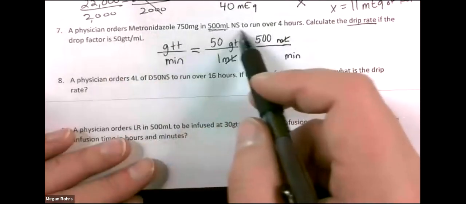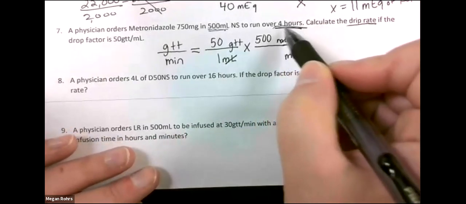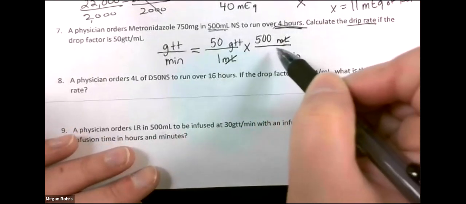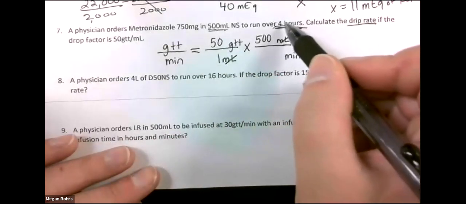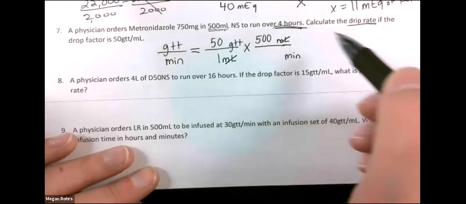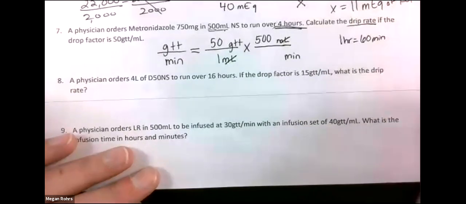Reading through here again, I know that this is running for 4 hours. I want that to be in minutes because that's what I'm looking for. So let's go ahead and convert this hours into minutes. We know that 1 hour is 60 minutes.